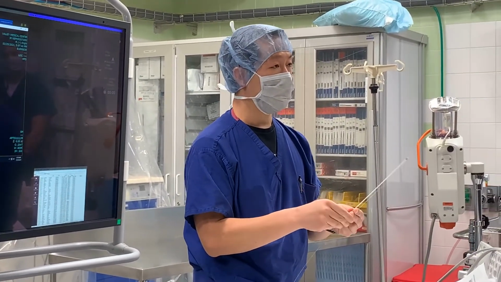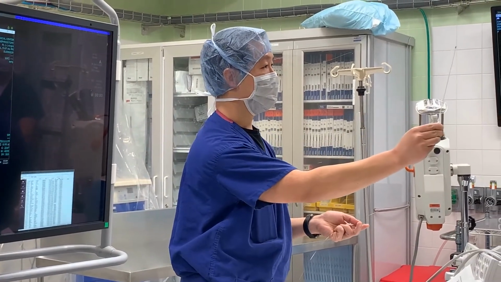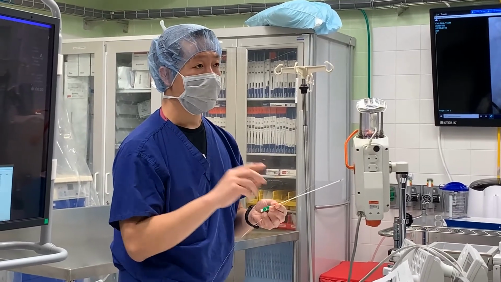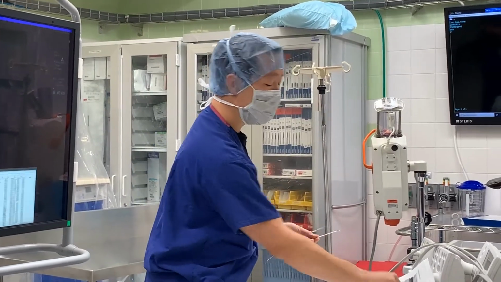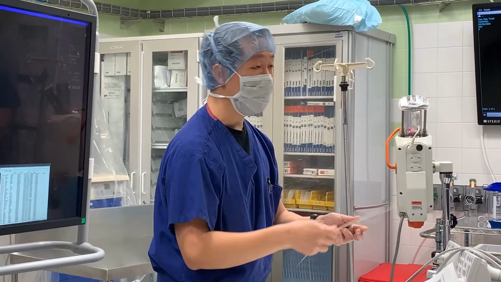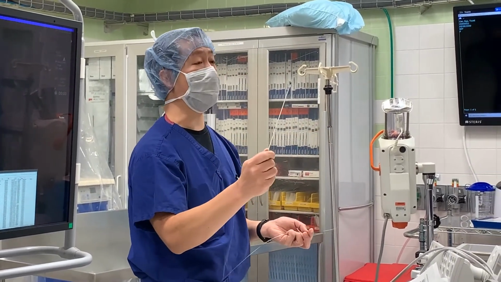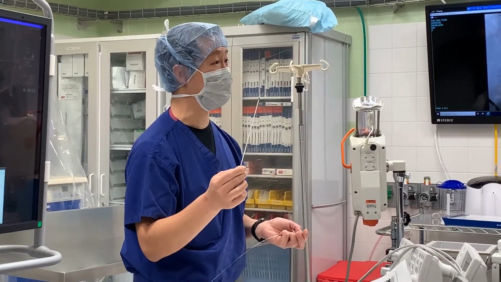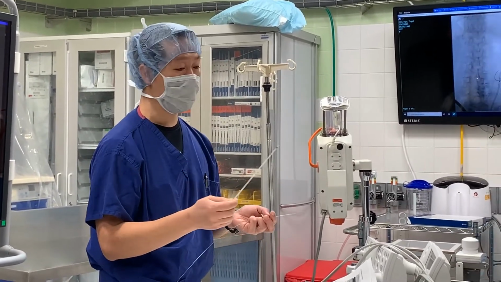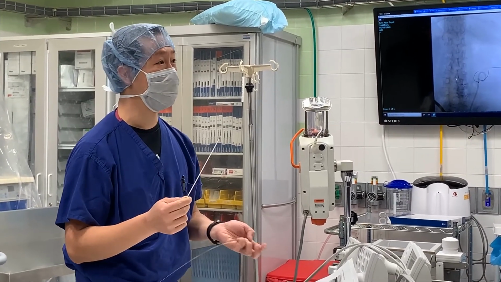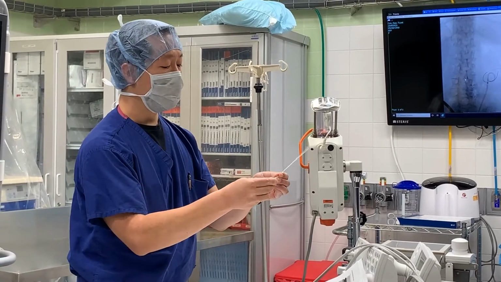This, the only purpose of this, what French is this? 6. Good. Okay, so we said we want to poke it first with an 18 gauge needle, which is less traumatic. 6 French is pretty traumatic. If I hit an artery, that's a 6 French hole. You guys know what 6 French holes do in the femoral artery, right? A 6 French hole in the renal artery does exactly the same thing.